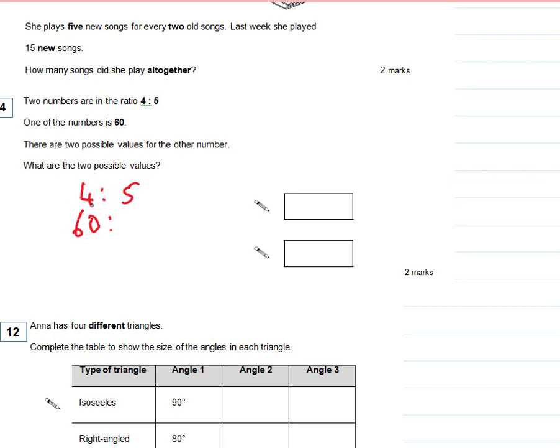So let's call this number A, and let's call this number B. I know it sounds silly because they're letters, but I think you get the idea. So when A was 60, what number turns 4 into 60? And the answer is 15. So you do the same on the other side, and the answer you get is 75. So when A is 60, B is 75.